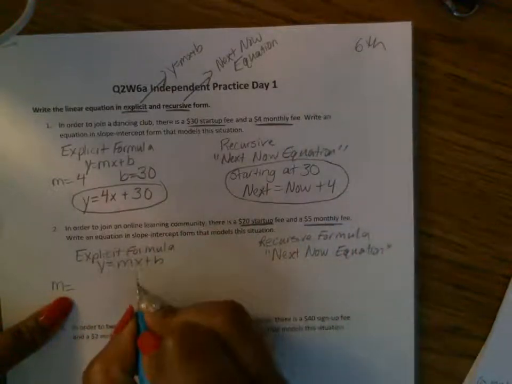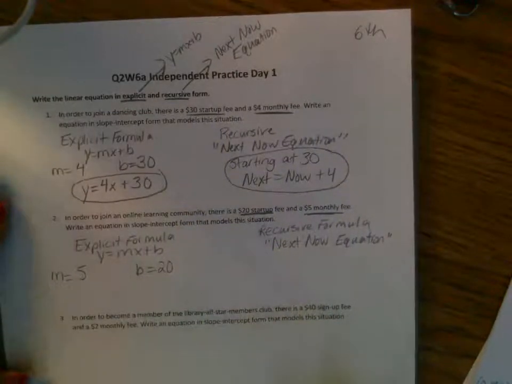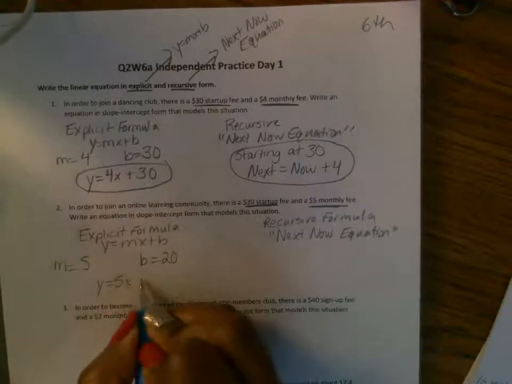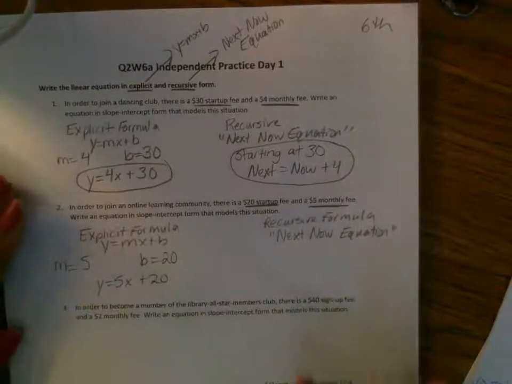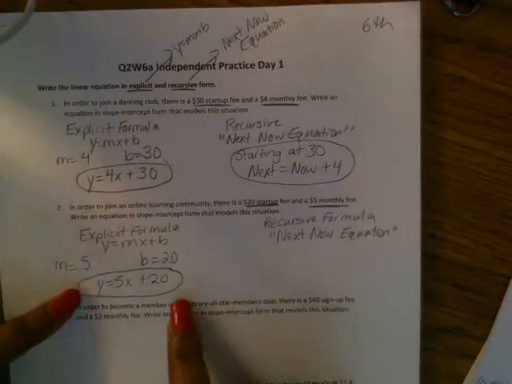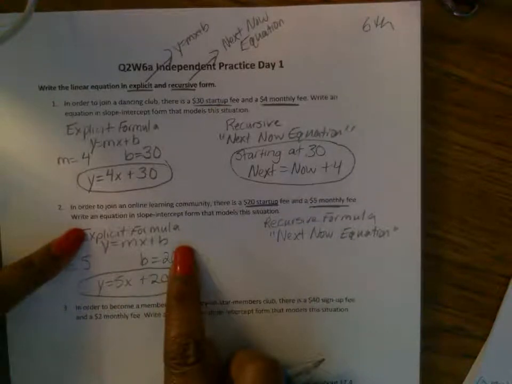Now, what's going to be my m in this word problem? And what's going to be my b? Very good. Then how do I write that as an equation? Very good. Y equals 5x plus 20. Excellent. This is my explicit formula. The name of the explicit formula that I use is slope-intercept form.